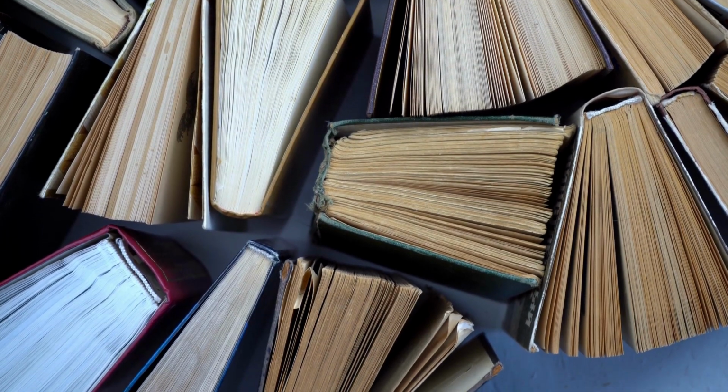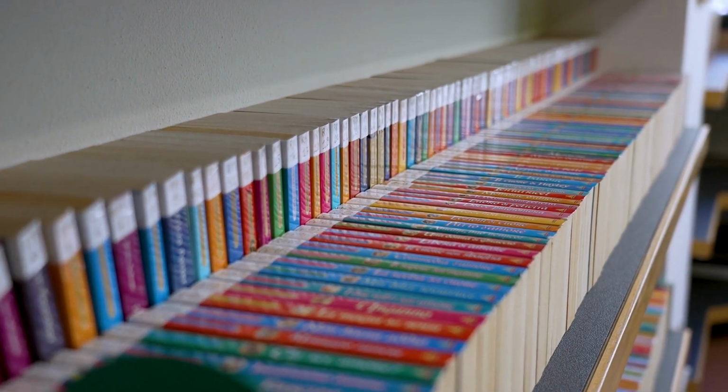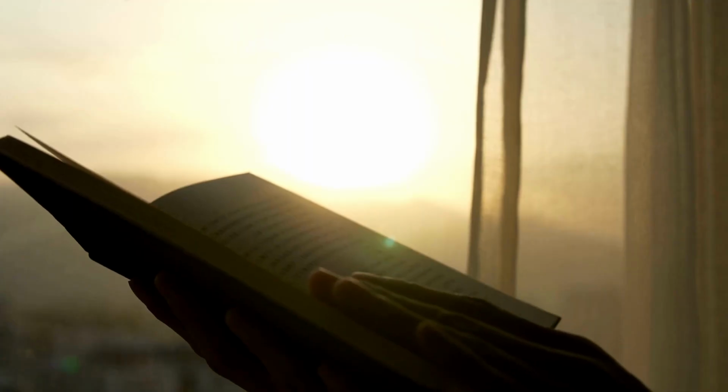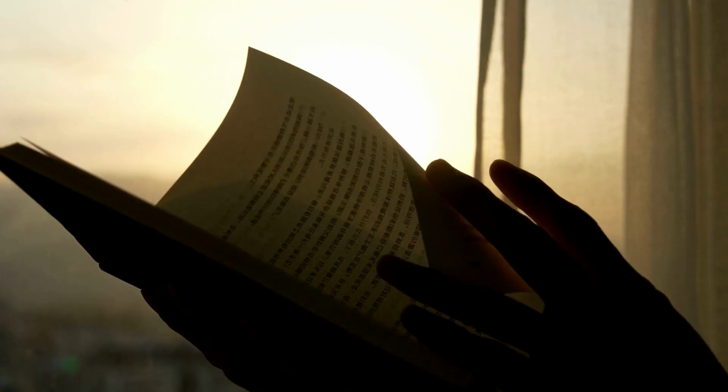It's not going to be like a Colleen Hoover or a Taylor Jenkins Reid book. You're going to have to take it slow. Classic books are renowned for their depth and complexity. Don't rush through the text. Instead, savor each sentence and paragraph.